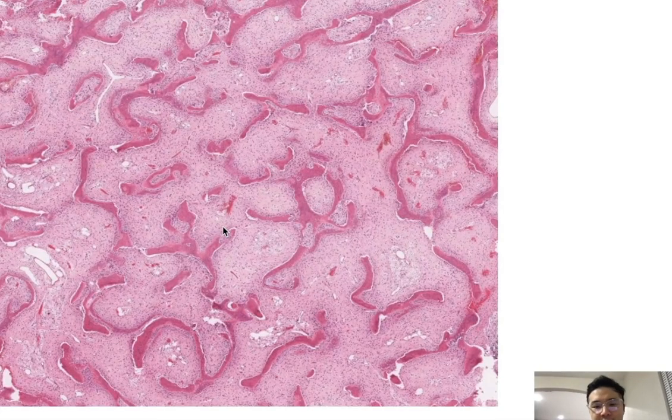Hello, today we're going to talk about fibrous dysplasia. Fibrous dysplasia can occur anywhere where there's bone, but primarily it occurs on the ribs, the craniofacial bones, especially the maxilla. It can occur on the pelvis as well as long bones. Fibrous dysplasia can be monostotic, just one lesion, or polyostotic, or multiple lesions.